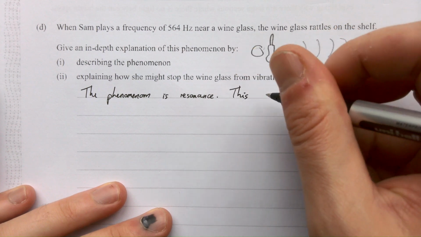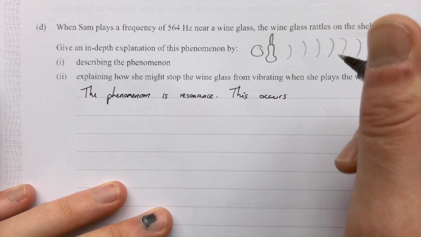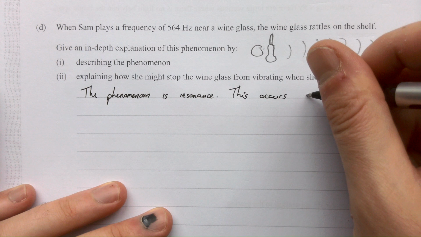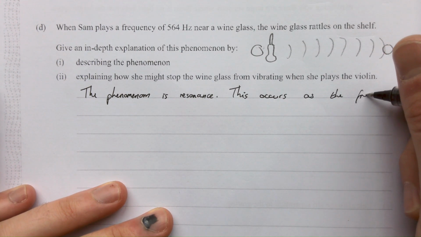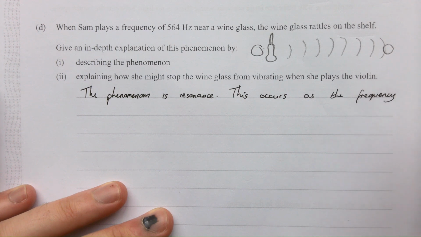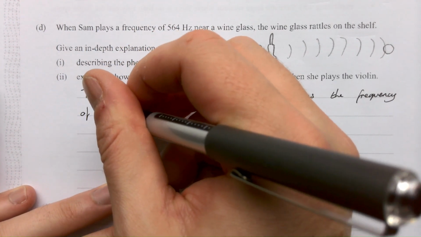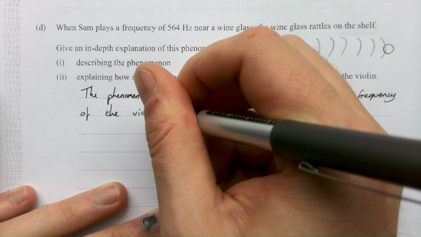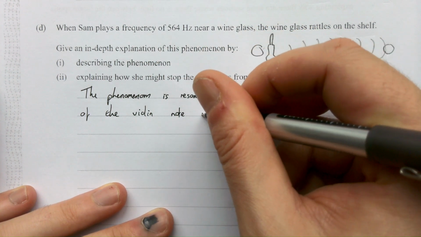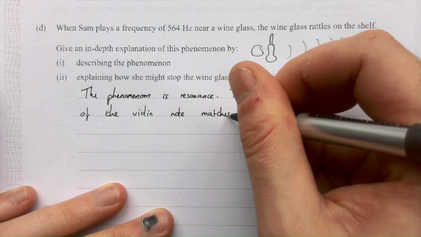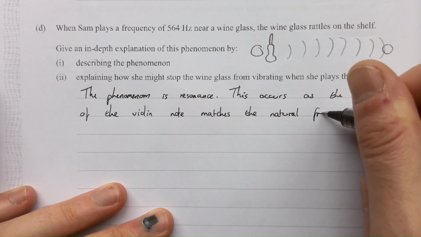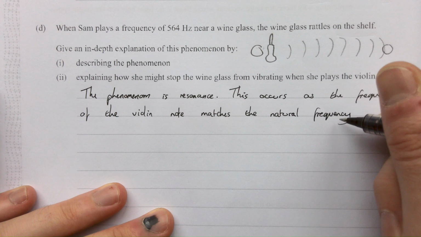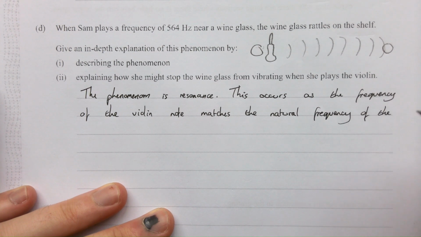This occurs as the frequency of the violin note matches the natural frequency of the wine glass.